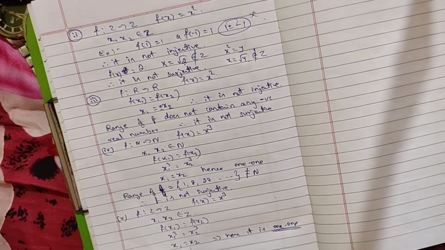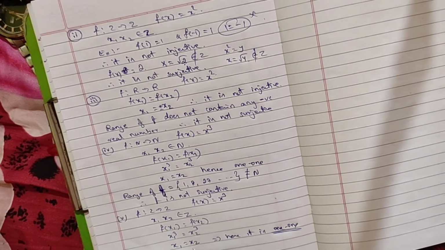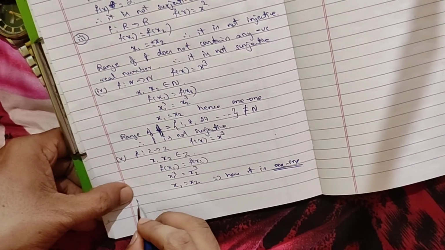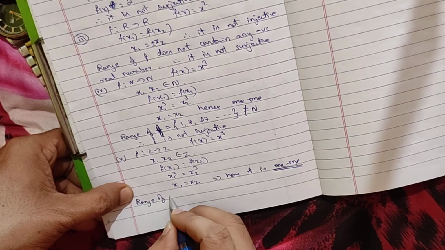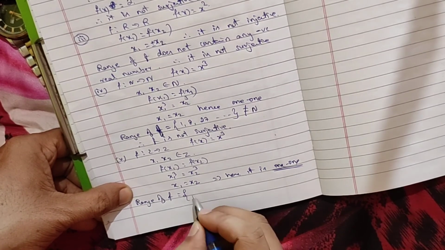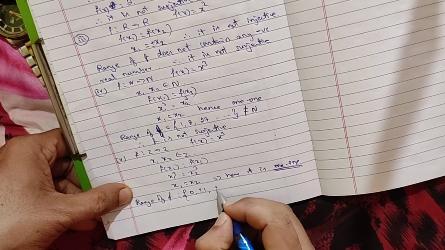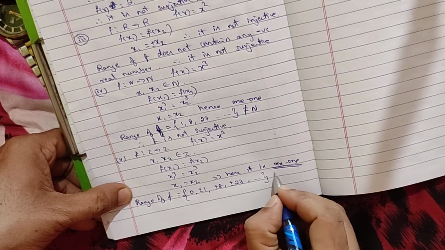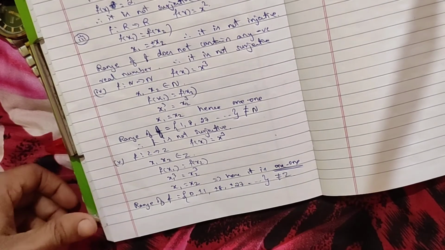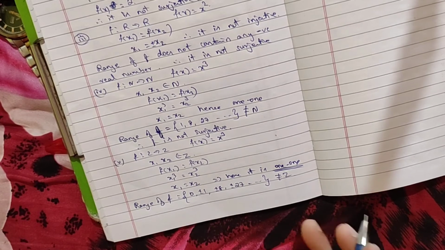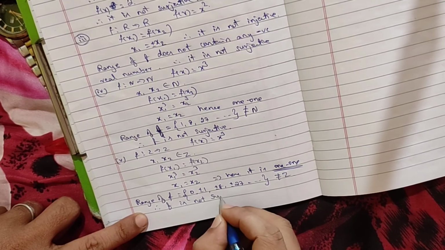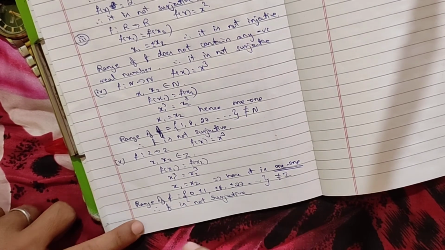So if it is a one-one function, x cube is all the z. Now next, it is an onto function. If you want to check the onto function, the range of f is 0, plus or minus 1, plus or minus 8, plus or minus 27, and so on. It does not belong to z. Why? Only 1, 8, 27 are there. The remaining are not there. Therefore, the function f is not surjective. So clear?